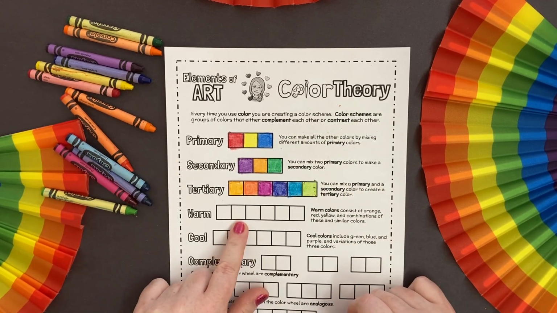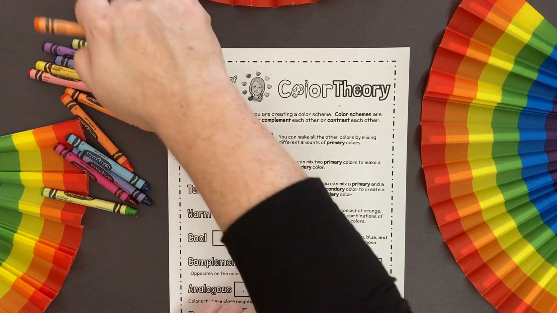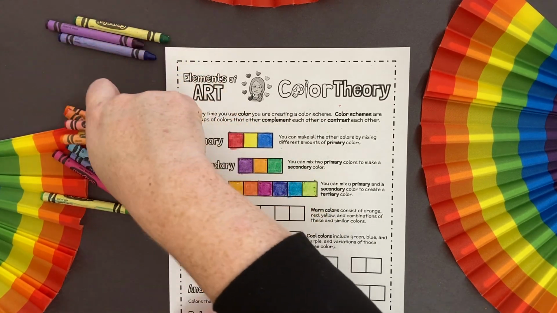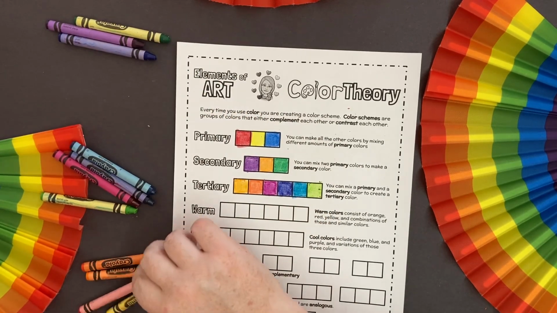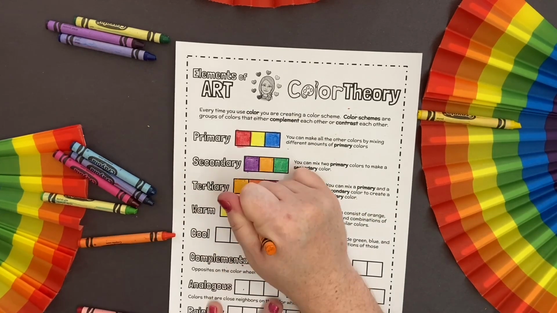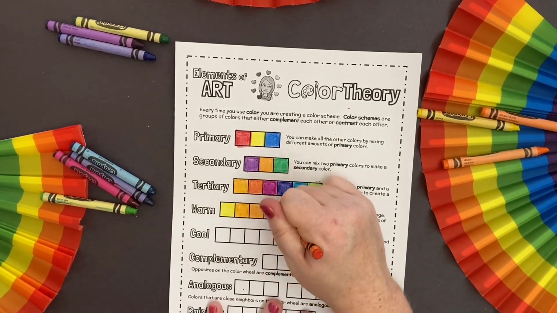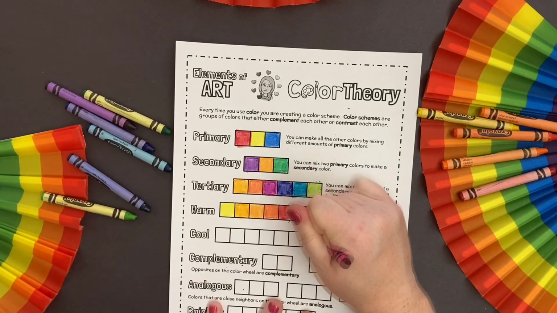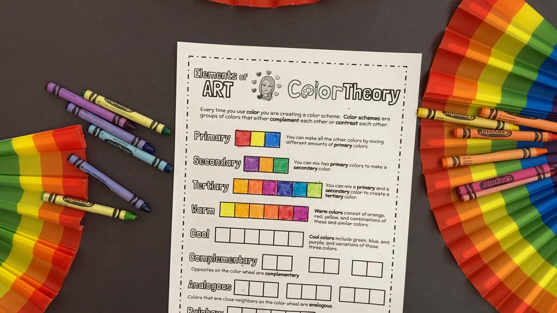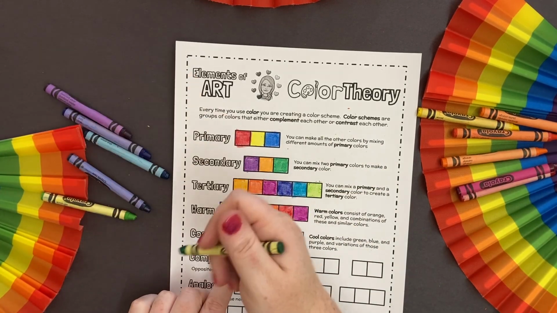Now, warm colors are colors that make you feel warm. So I'm going to color these in kind of quickly for you. Cool colors are green, blue, and purple.